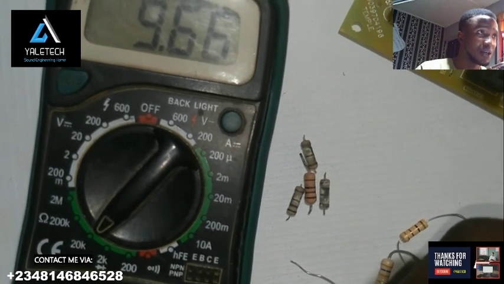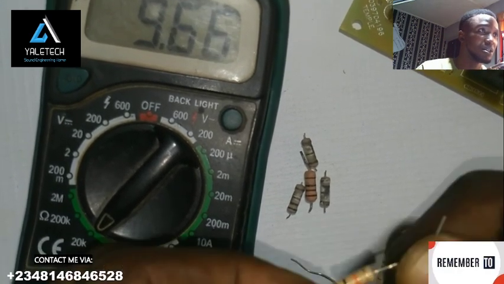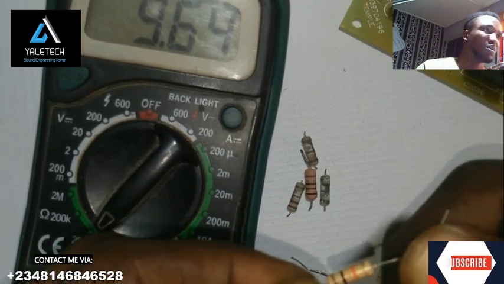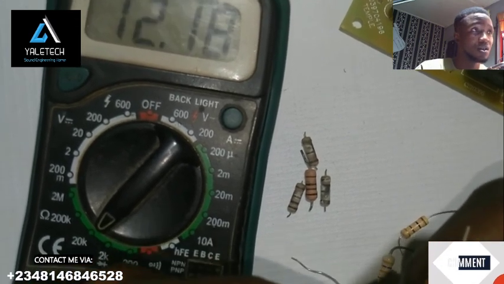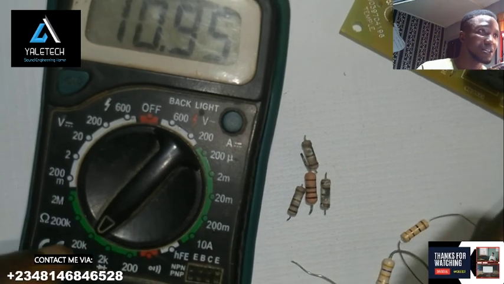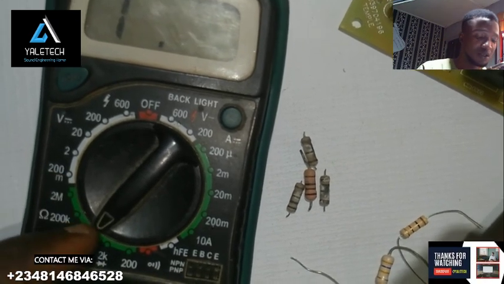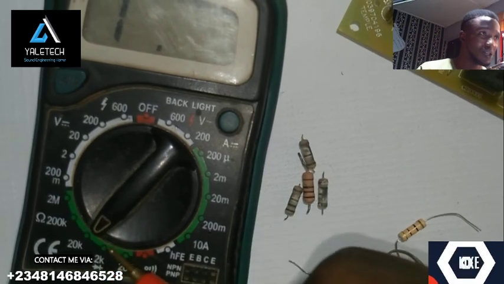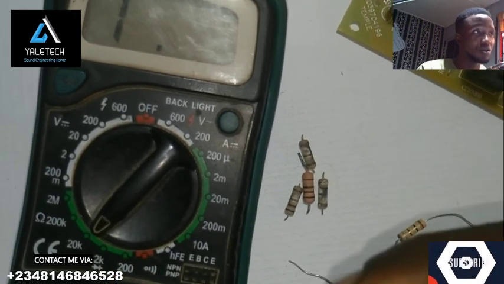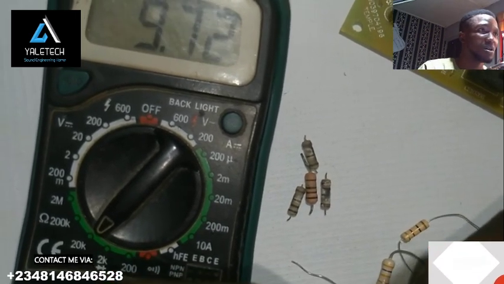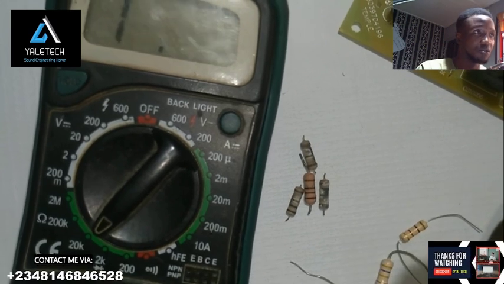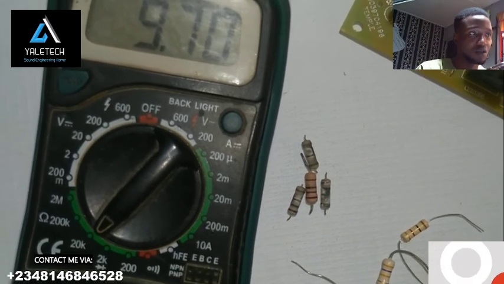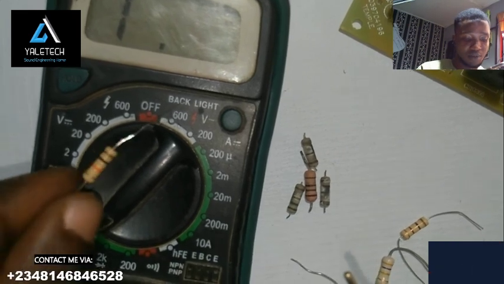How do I know it's 10k? This reads 9.68, approximately 10, because mind you, there will always be a plus or minus. It's normal. You see that I started from the highest and kept reducing until I got to the range. It must fall within one of these ranges. If it's within all those ranges and nothing comes up, that's a sign there is a problem somewhere. But this is a 10k resistor, so we're done with this one.